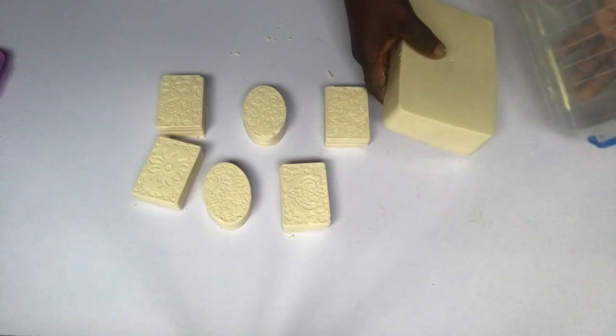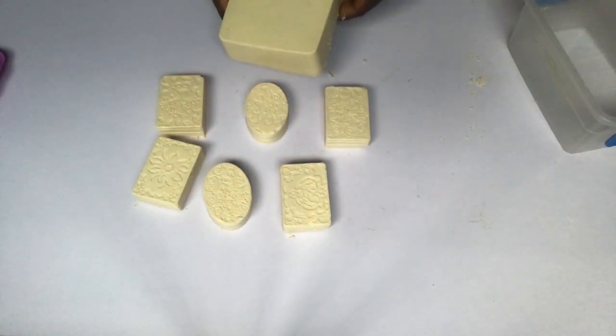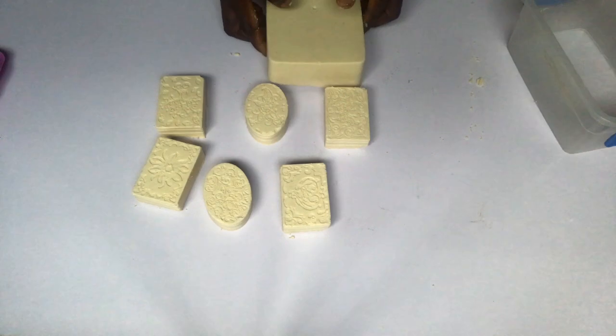You can see how smooth the soap is. I have to cut this one into smaller sizes.